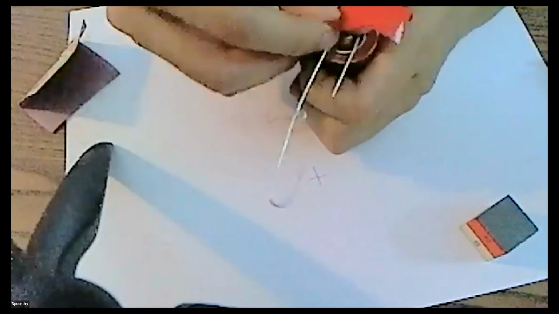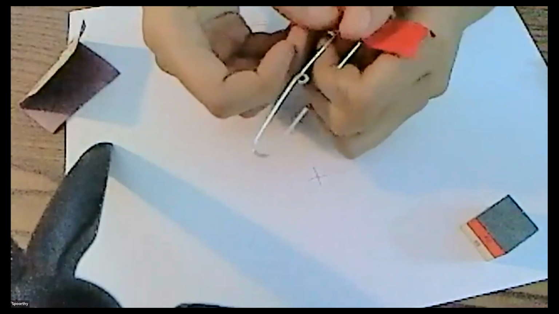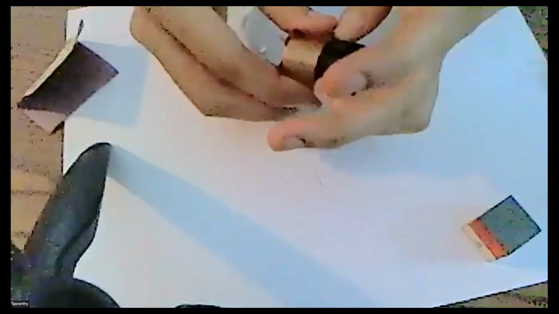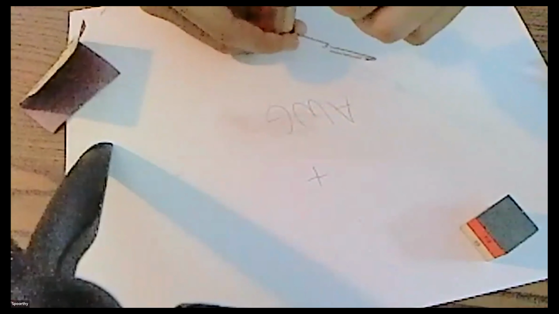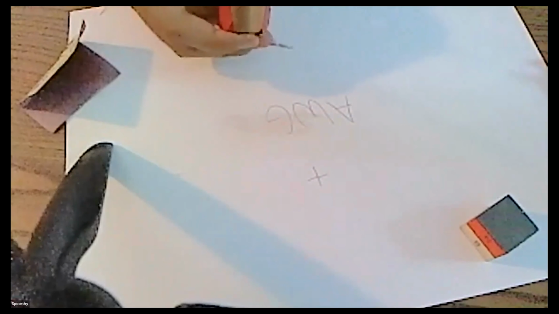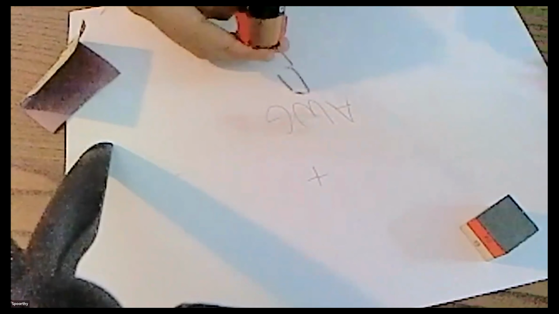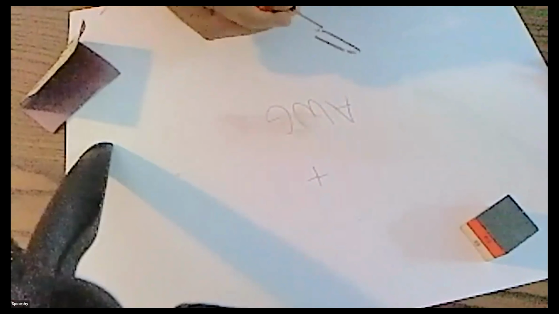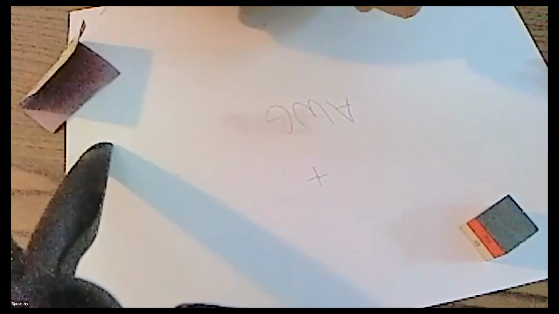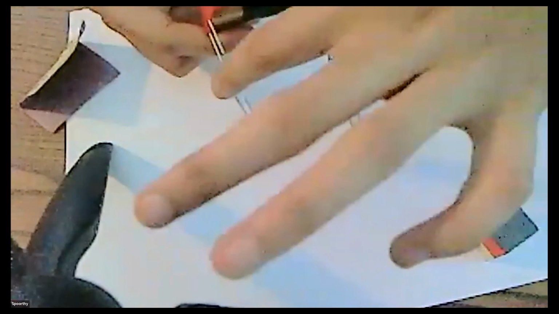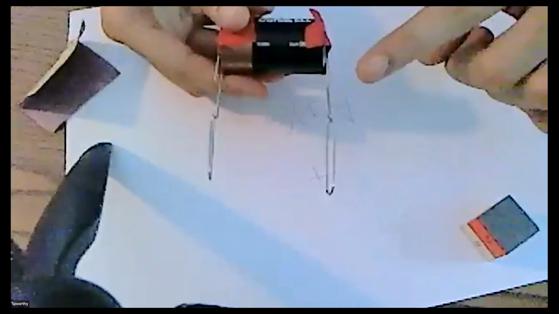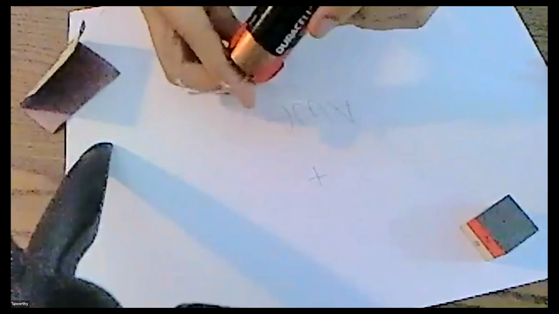So I tape this side, and then I can tape the other side. The hard part about this is putting the wire through without bending it. Also make sure these two circles are equal in height.